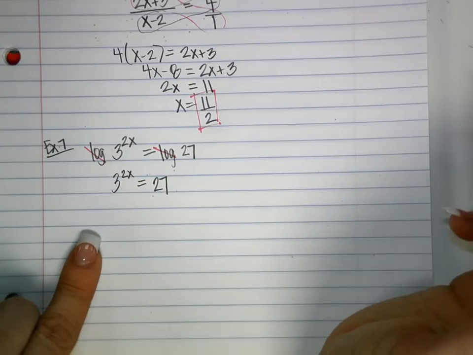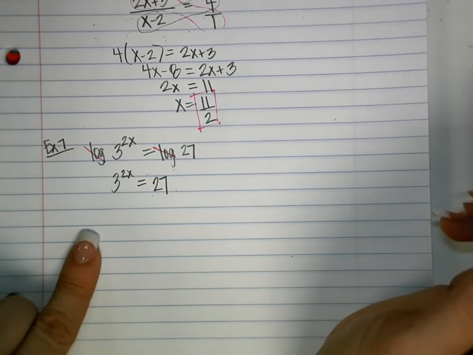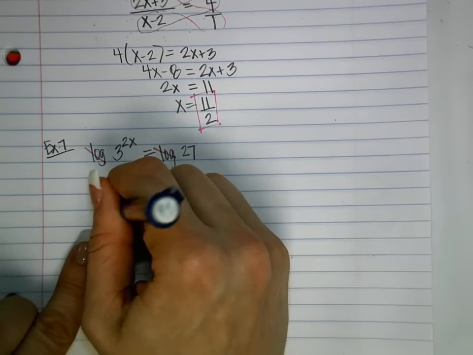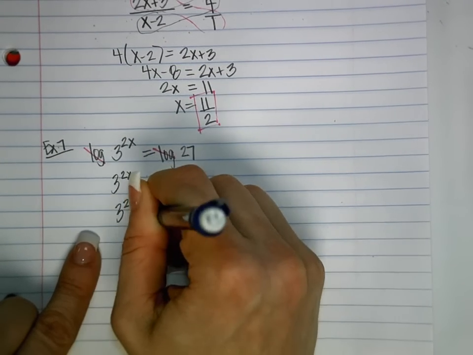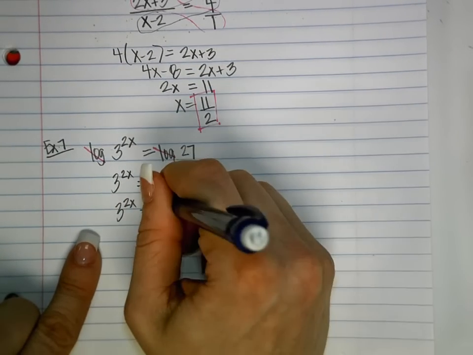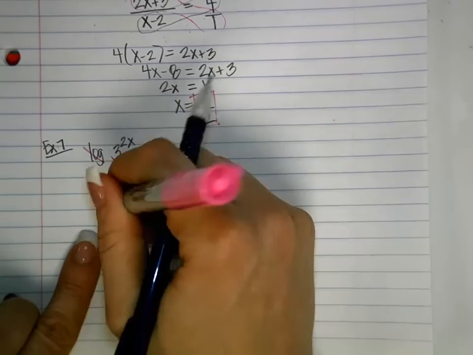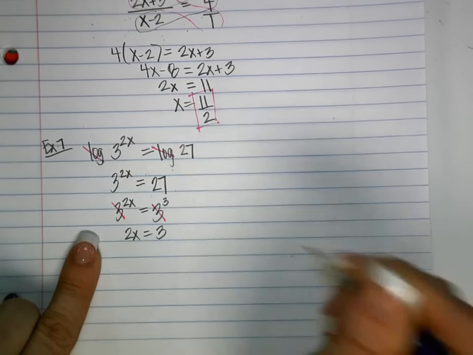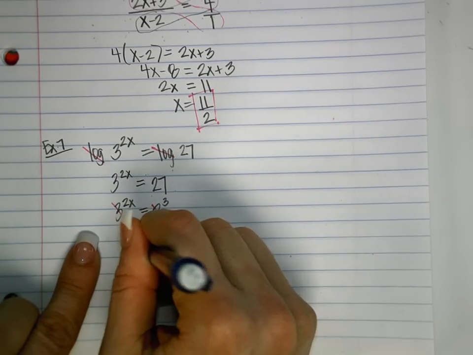From here, this is just like what we did a couple objectives ago, a couple sets of notes ago. How do I do that? I'm going to rewrite it to the same base. So 3 to the 2x equals 3 to what power equals 27? 3 cubed. Then drop your bases again. 2x equals 3. Divide both sides by 2. x equals 3 over 2.